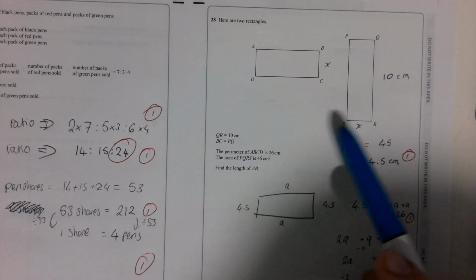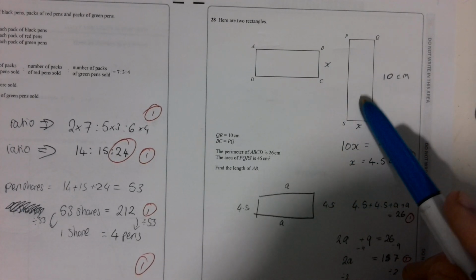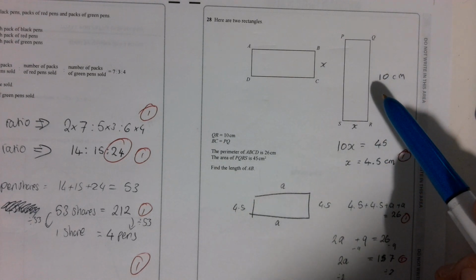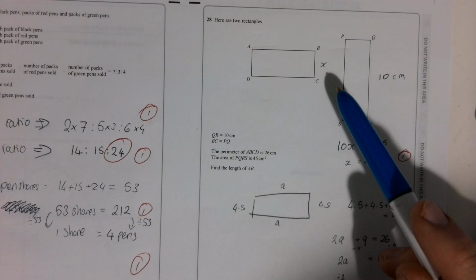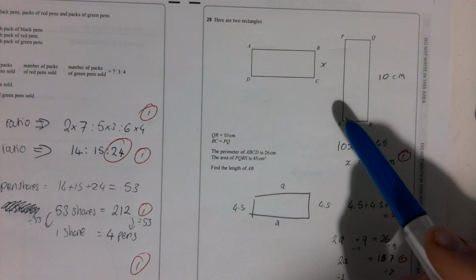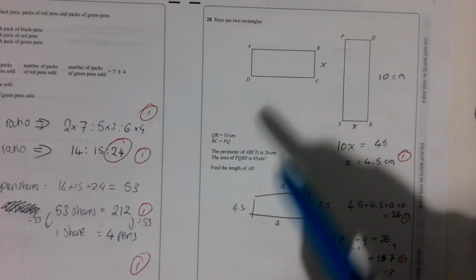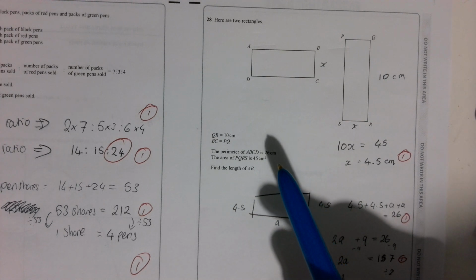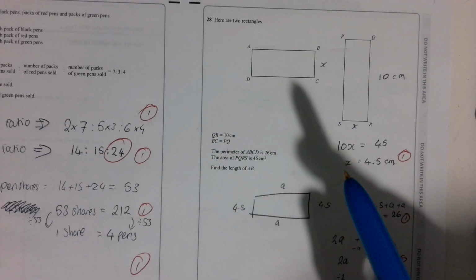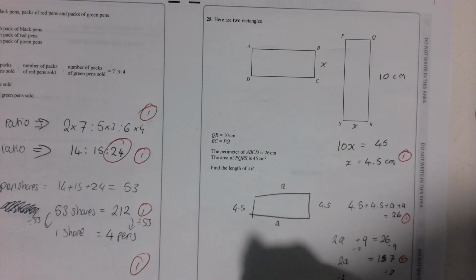We've got 2 rectangles here. We're told that QR, so let's find it here, is equal to 10 centimetres, and BC here is equal to PQ here or here. The perimeter of ABCD is 26 centimetres. The area of PQRS is 45. What's the length of AB? Loads of information there. Break it down slowly.